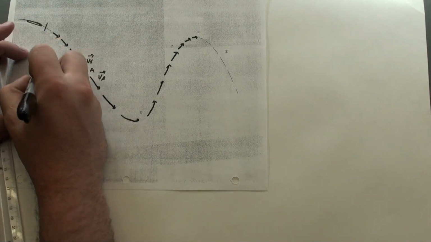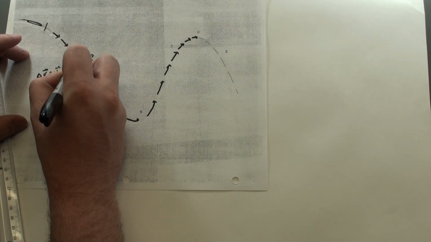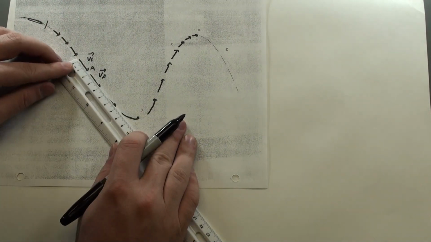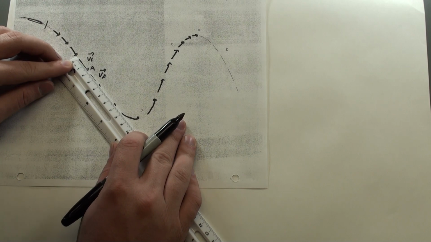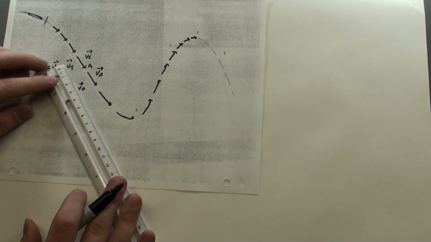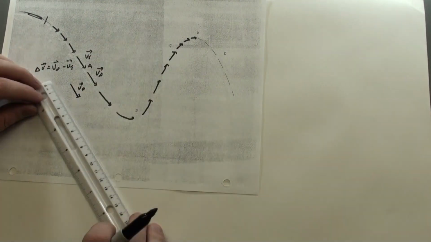And if we remember correctly, delta V is V final minus V initial. So then we have to take the opposite of V initial, which looks like it is 1.6 centimeters. This is going to be a very difficult line to draw, and I would almost argue that it's in the same direction.